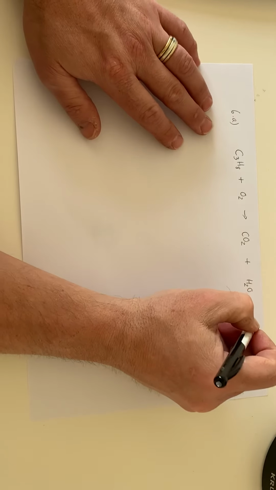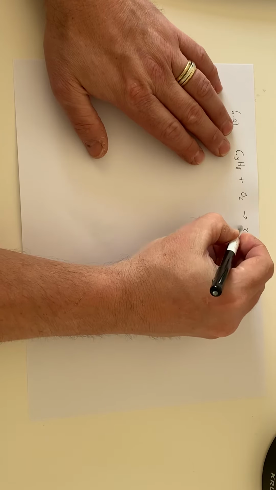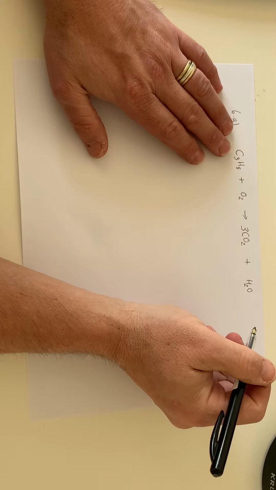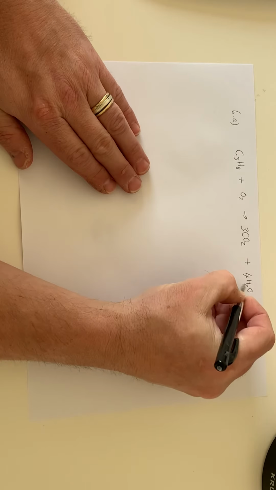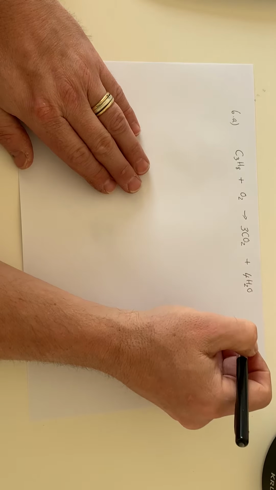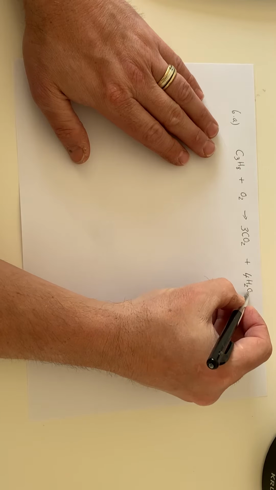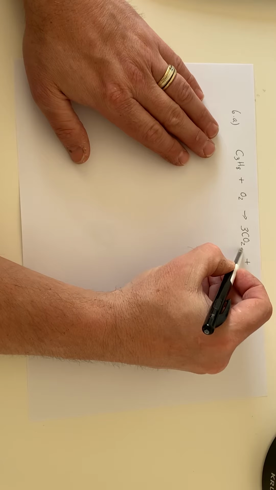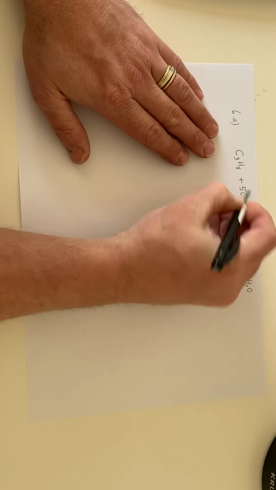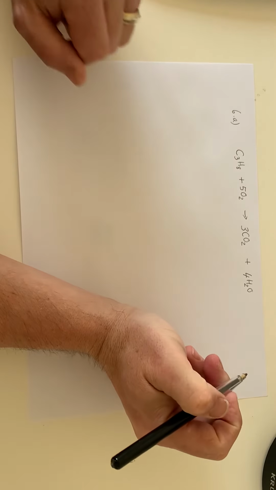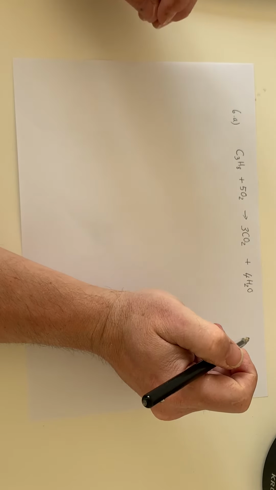All right, so now let's quickly balance this thing. There's 3 carbons there, so there needs to be 3 carbons there. There's 8 hydrogens there, so therefore 4 times 2 gives you the 8 hydrogens. And now let's see, we've got 8 oxygens there and 6 oxygens here, so that gives me a total of 10 oxygens. So this one has to be 5 oxygens. Okay, so now we have our balanced equation. So that's question A.